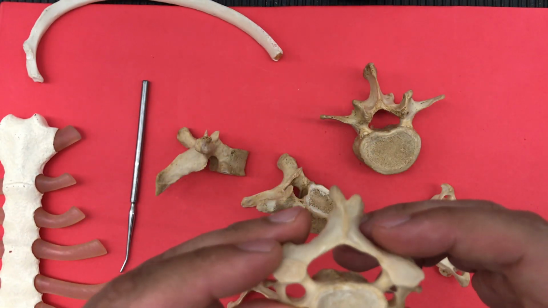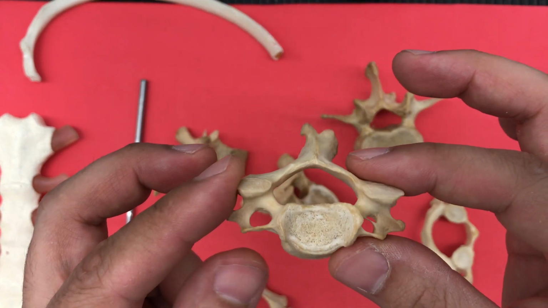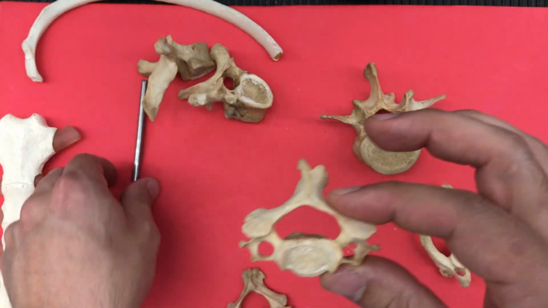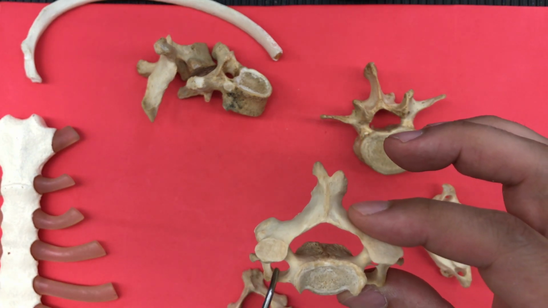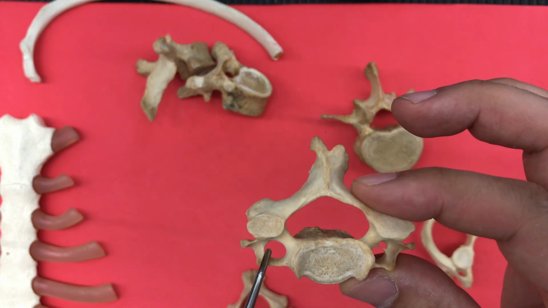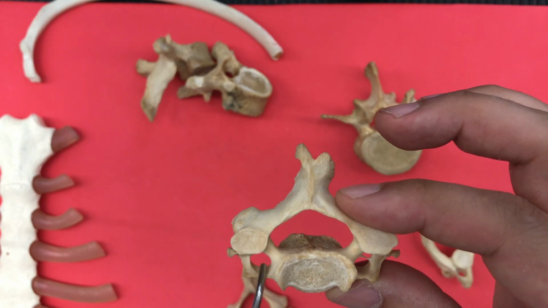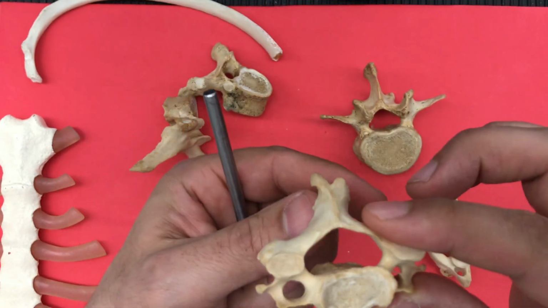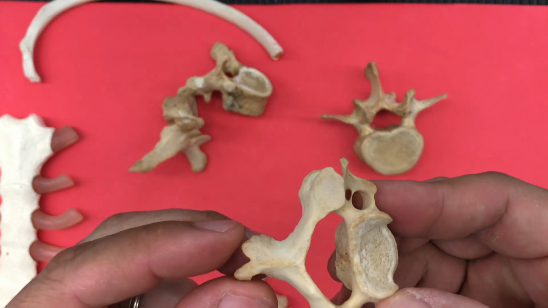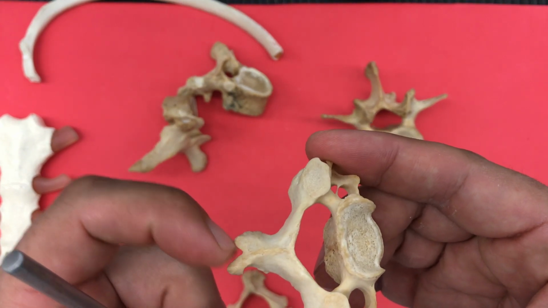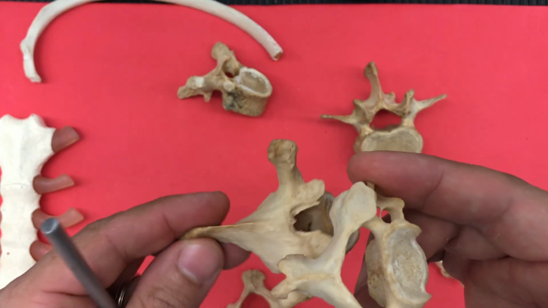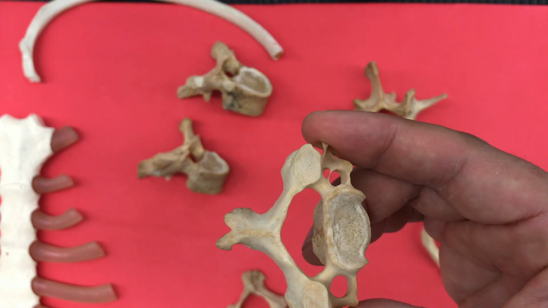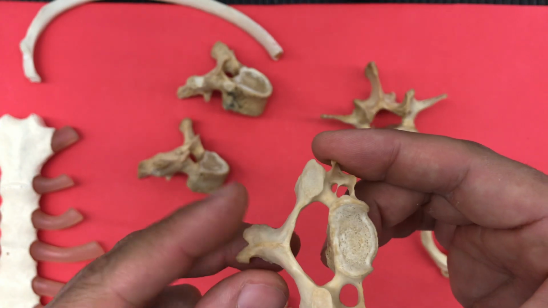And so, how do you distinguish a cervical from the rest besides the size? You have two little holes on the sides in the transverse processes. So these are called transverse foramina. The little holes. You won't find those anywhere else. And also the spinous process is bifurcated. So this is called a bifid. See the little fork? It splits. You'll never see that anywhere else. Bifid spinous process. So that's how you can tell.